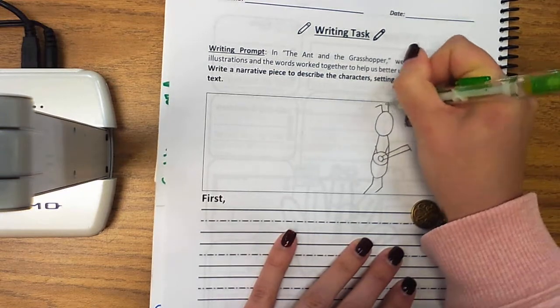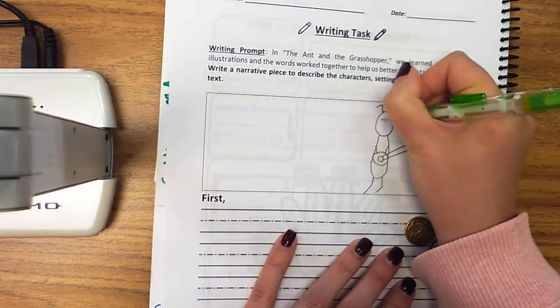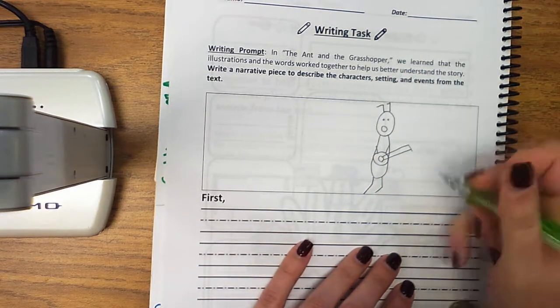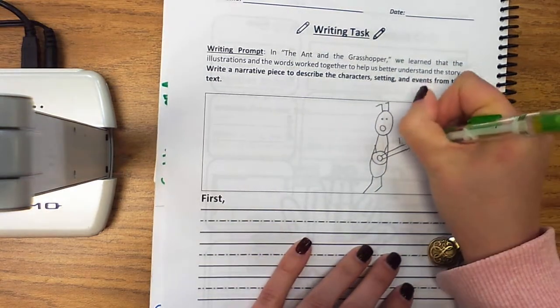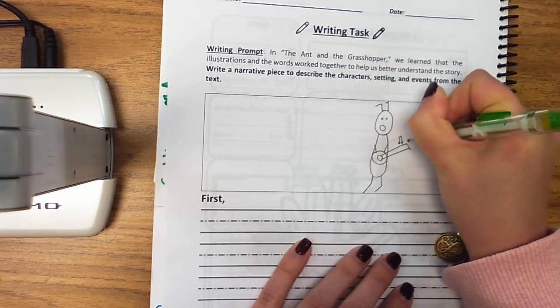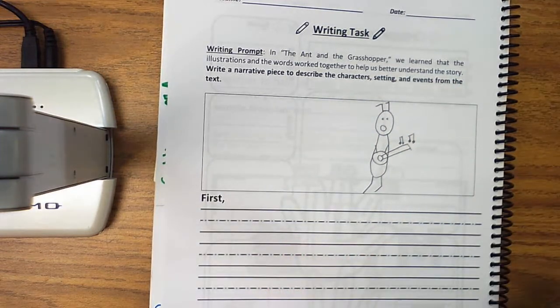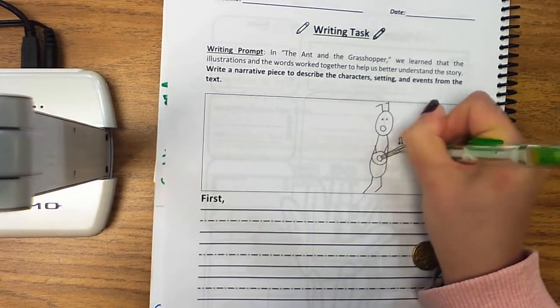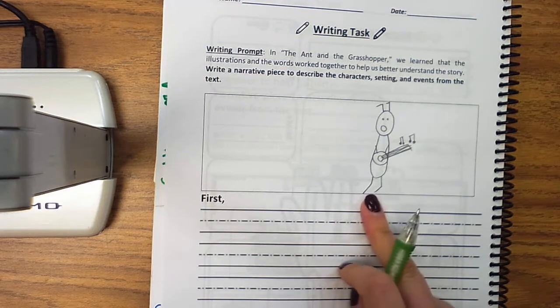Again, he has some antenna on his head, and his mouth is open because he's singing. And let's put some music notes coming from his instrument, and maybe it's got some strings on it. And so now we've showed our character.